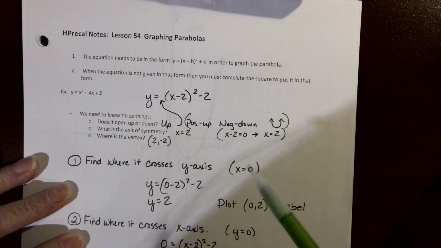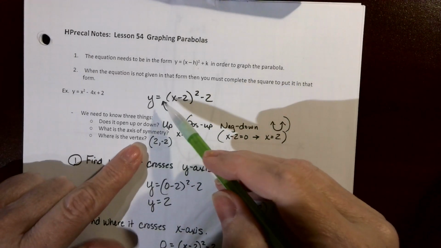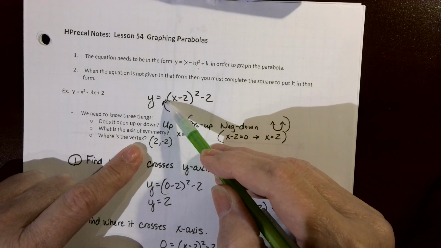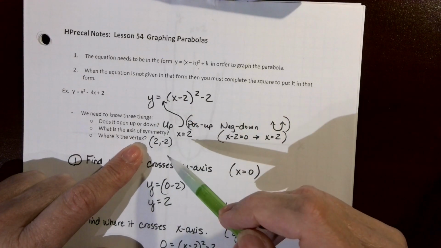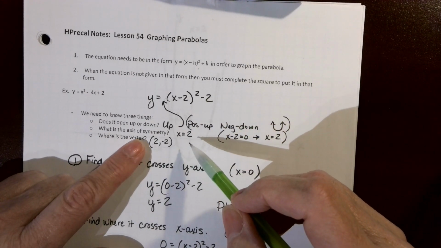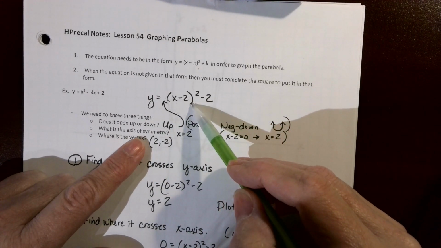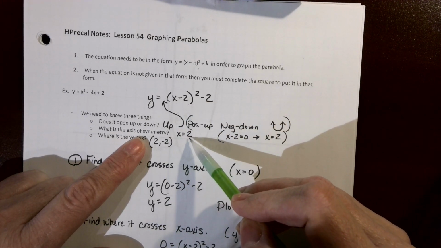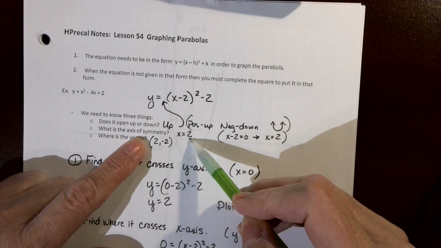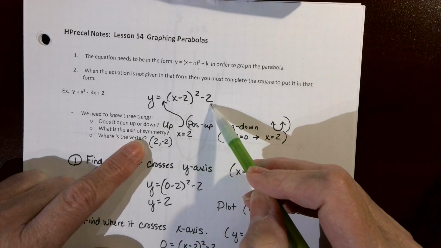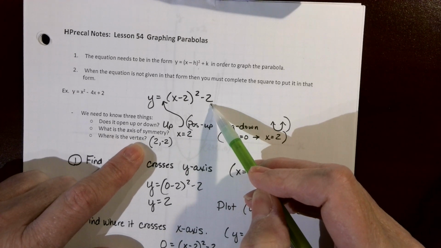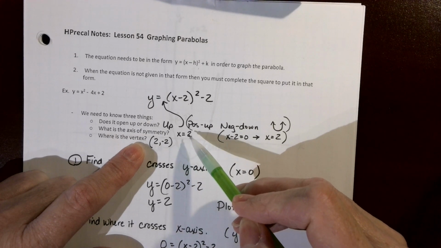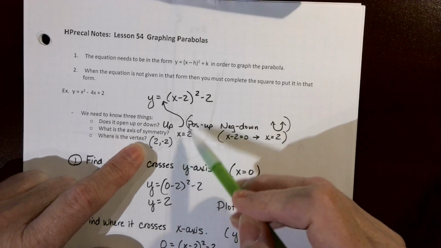So when you're in that form, what does all this mean? If the sign right here is positive, it means it opens up. If the sign right here is negative, then it opens down. This tells you what the axis of symmetry is. You set this equal to 0 and solve for x. So x equals 2 is the axis of symmetry. This tells you the y coordinate of your vertex. Now your vertex is going to have the axis of symmetry coordinate as its x. So the vertex is going to be at 2, negative 2.